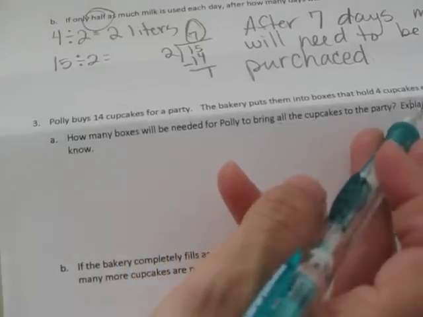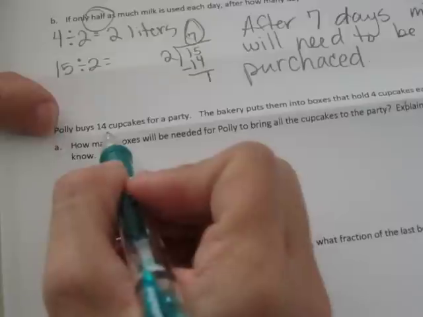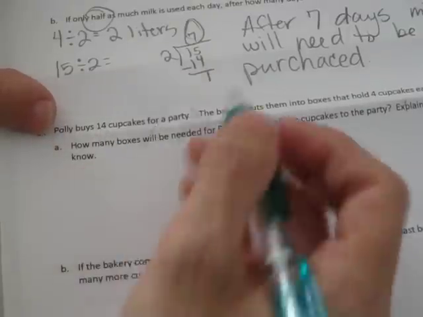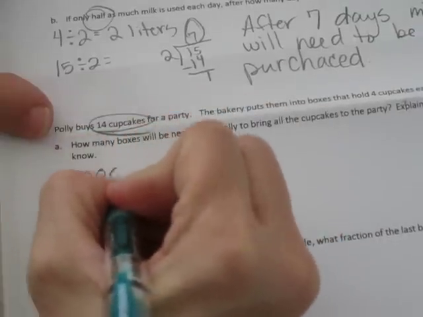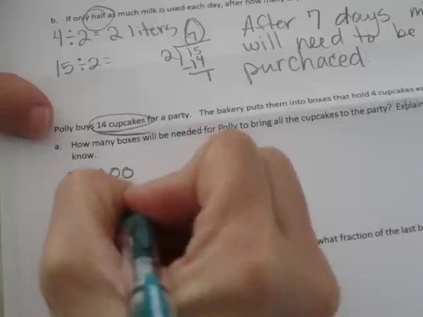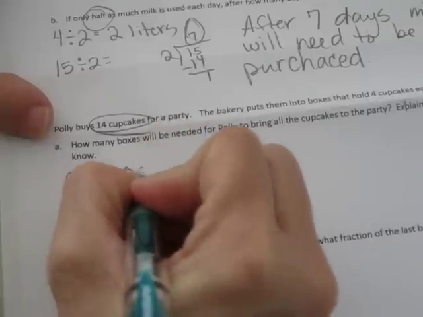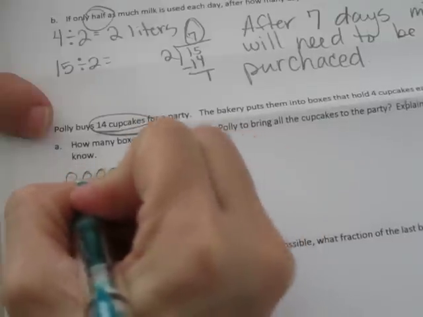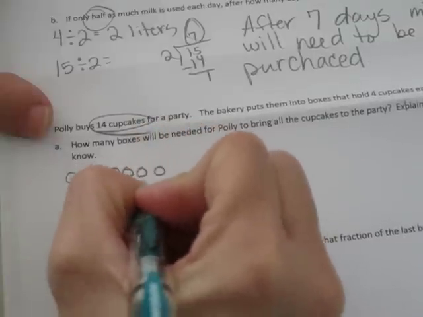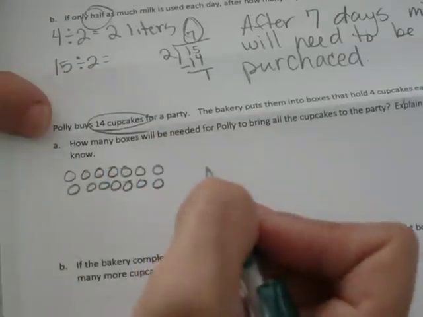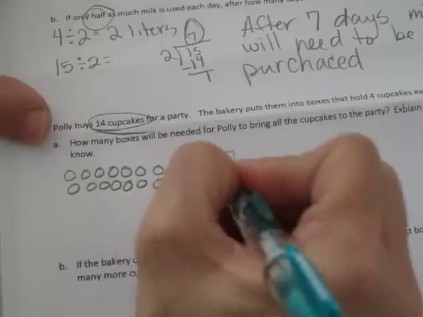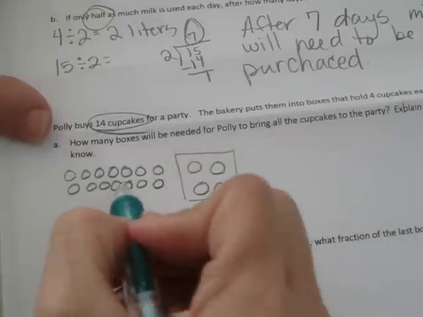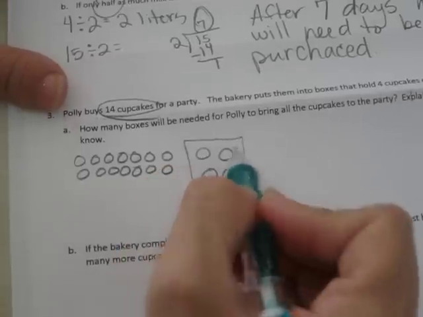Explain how you know. So you go and you buy cupcakes. So we buy 14 cupcakes. So I have all these cupcakes. 1, 2, 3, 4, 5, 6, 7. Okay, so I have all these 14 cupcakes. But the baker puts them in boxes of 4. So we take these cupcakes and we put them into these boxes of 4.